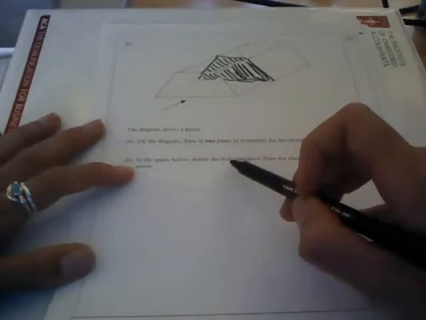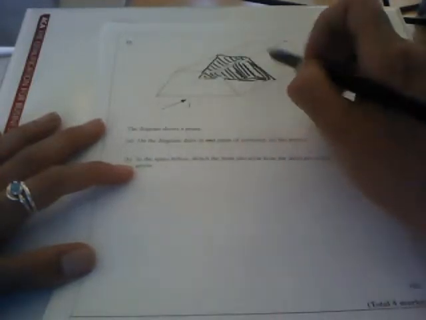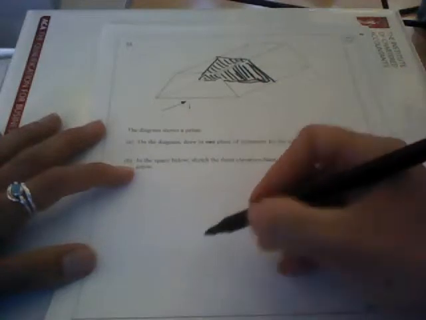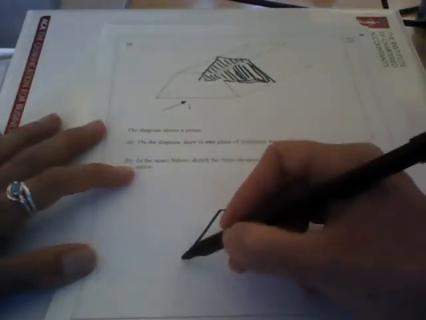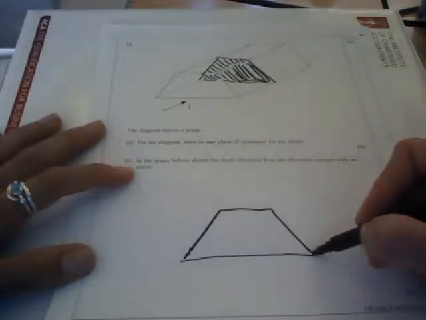In the space below, sketch the front elevation from the direction marked with an arrow. So if I looked at it straight on this way, I would only see this bit because those bits would all be slanting away from me. So I would only see the trapezium that looks like that.